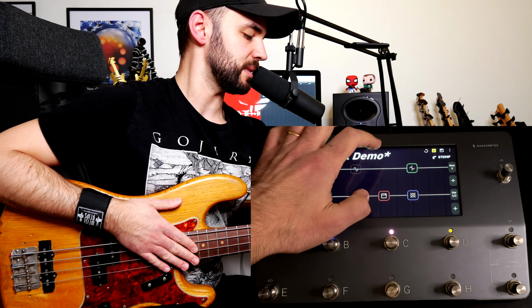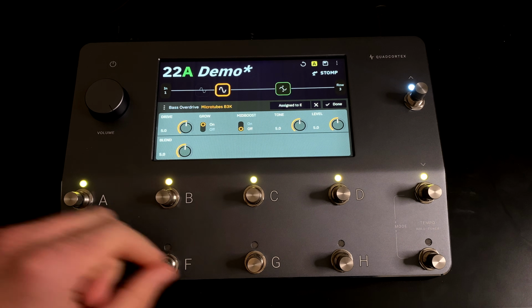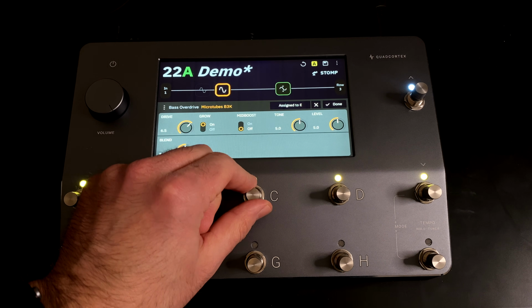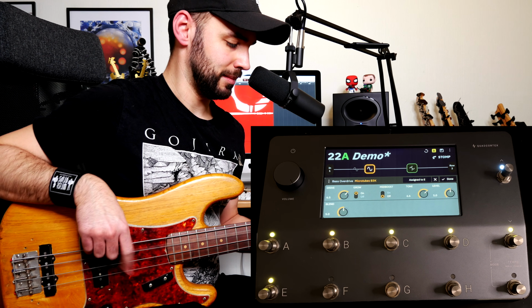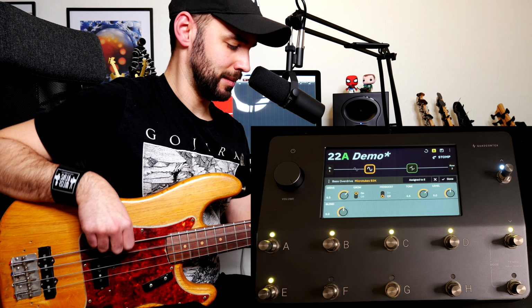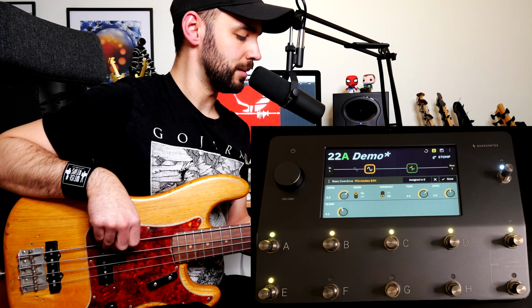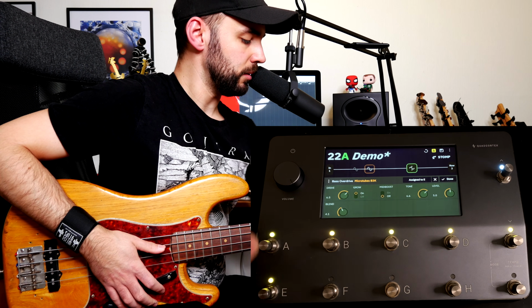Let's bypass it. Let's hit the save button. Let's go to the second one, the Microtubes B3K. Dial back the blend a bit. Let's keep that one as well.